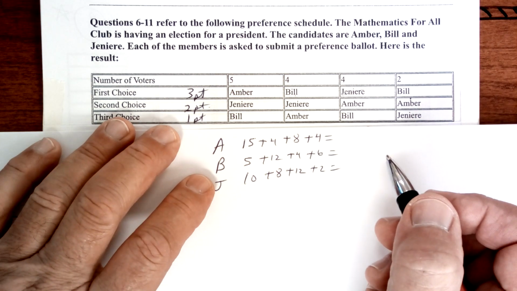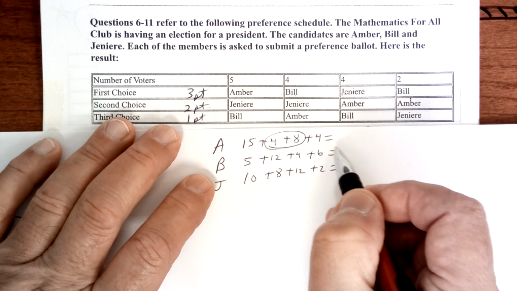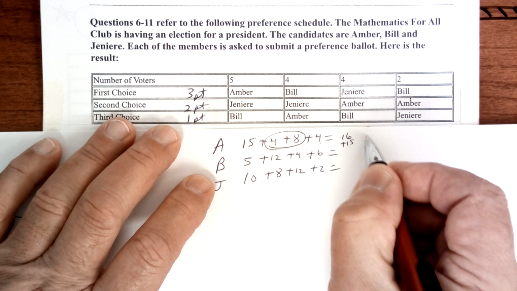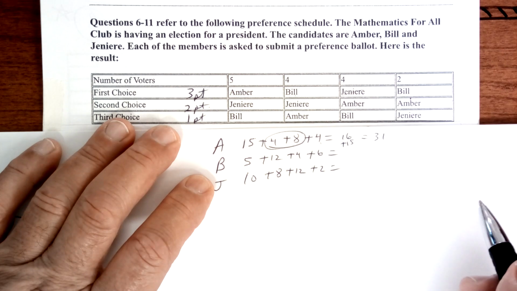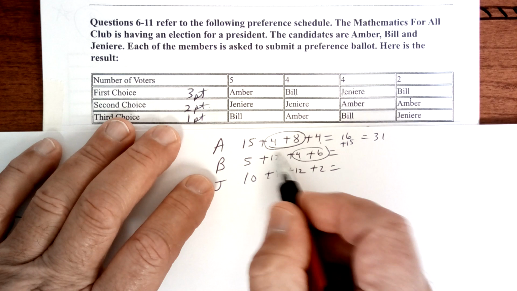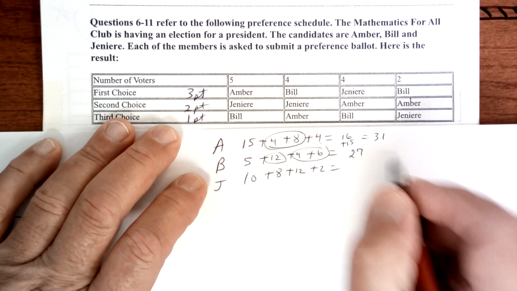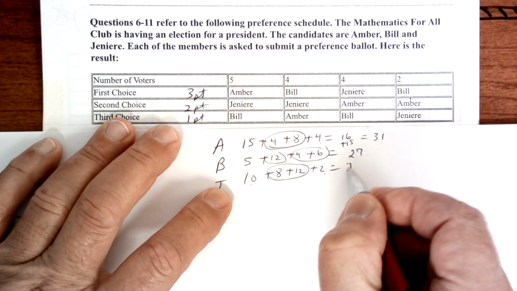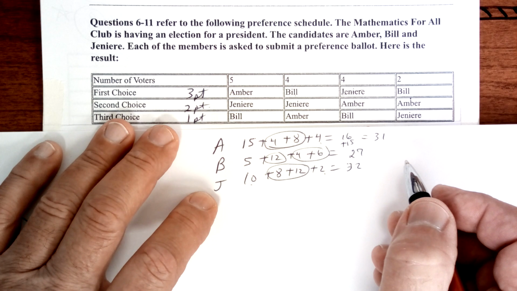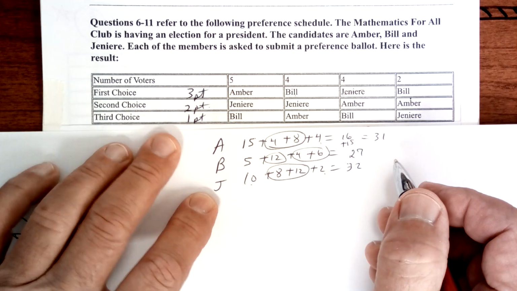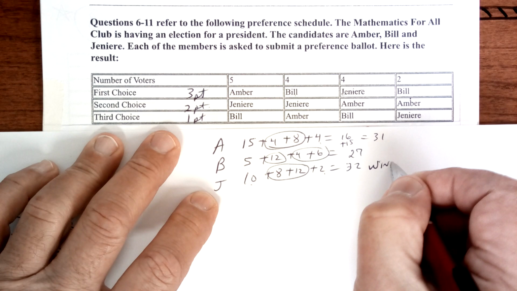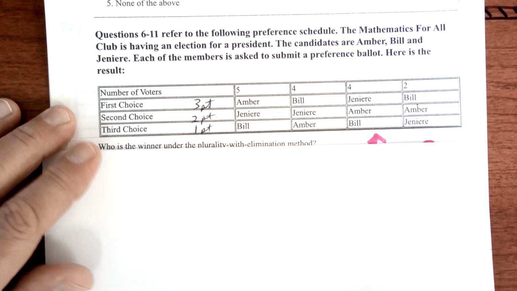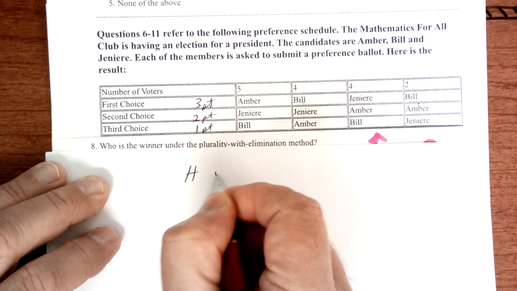Let me think. This is 12 plus 4 is 16. So 16 and 15 is going to give me 31. This is 10, 22, 27. This one right here is 20, 32. So it looks like when we use the Borda method, Janier is going to win. There it is. Okay?